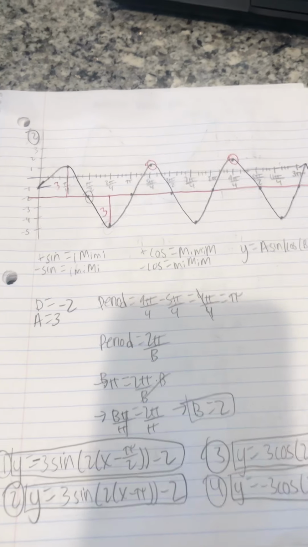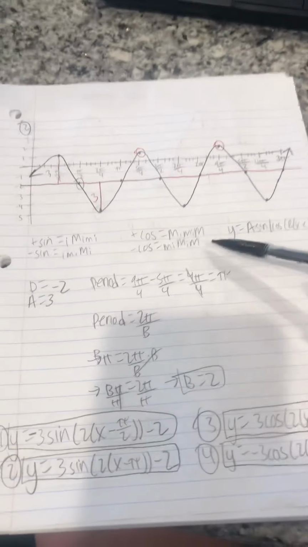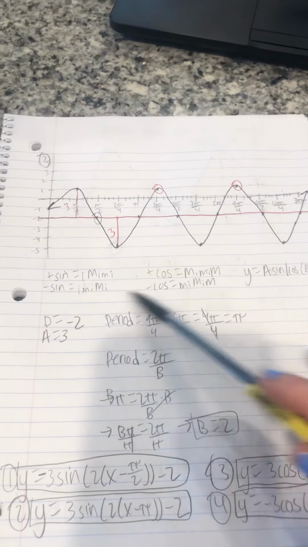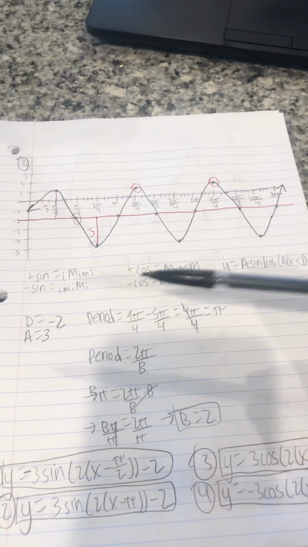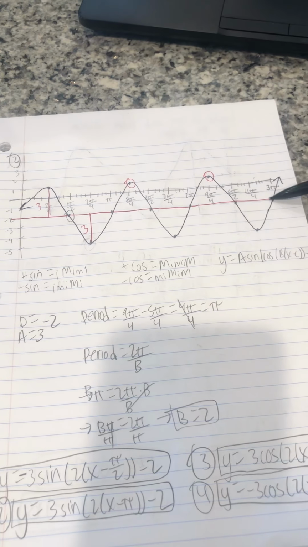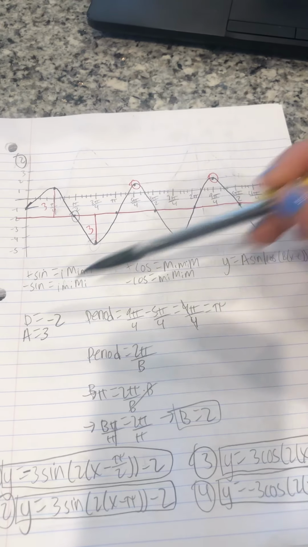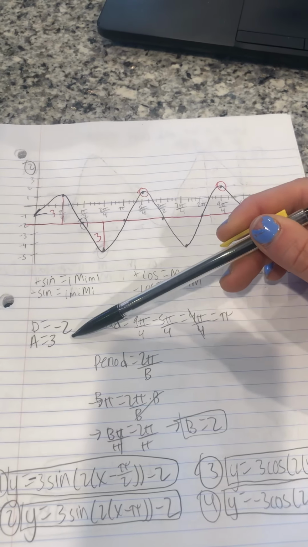So let's do another example. Here, if I give you a graph that looks like this, we're gonna follow the same exact guidelines. So here are my rules here. So let's first find my D. So if I look, my midline is gonna be at -2. So I'm gonna draw that midline, and then I know that that's a vertical shift down of 2 units.